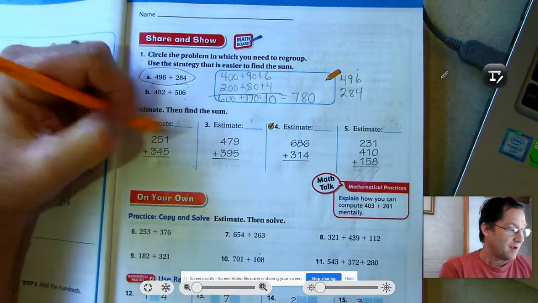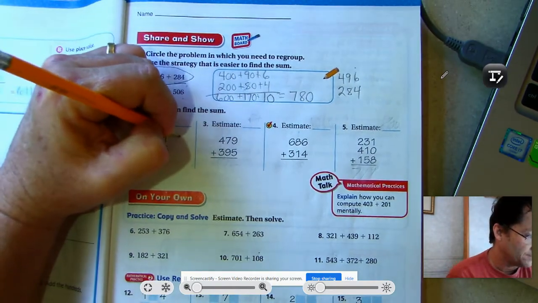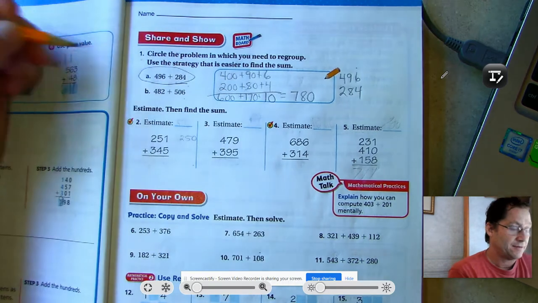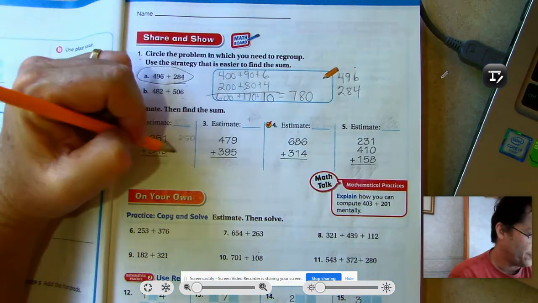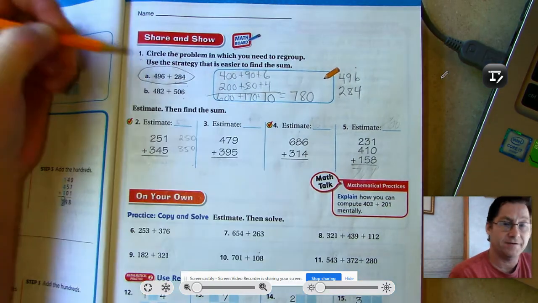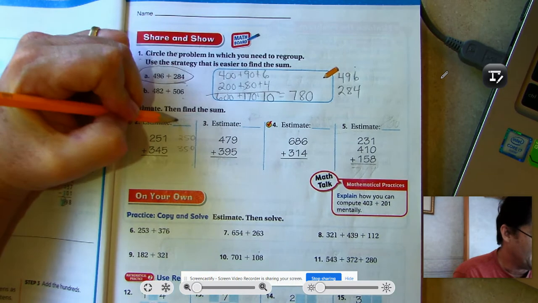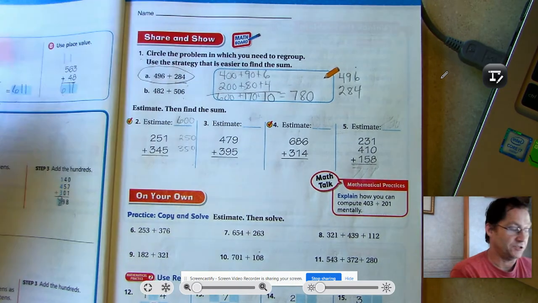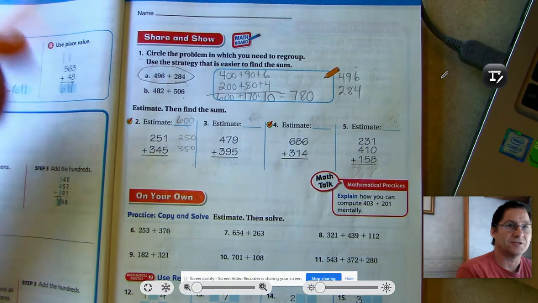Estimate. I'm going to use quarters. Compatible numbers, 250 and 345 is close to 350. So my estimate is 600. My answer should be close to 600.